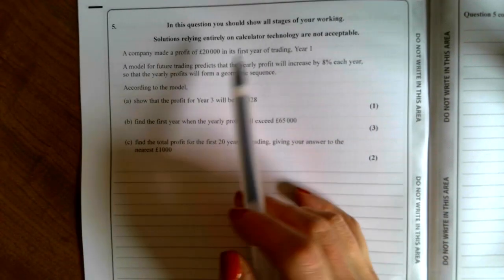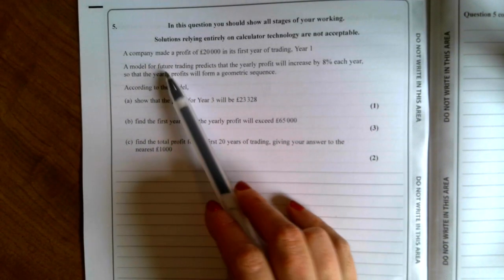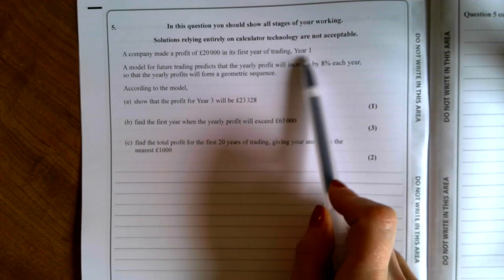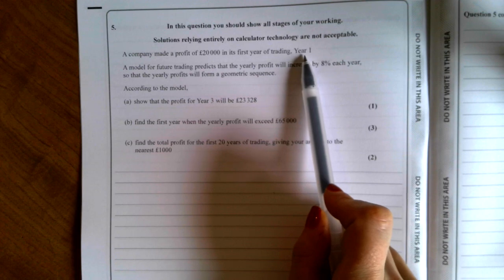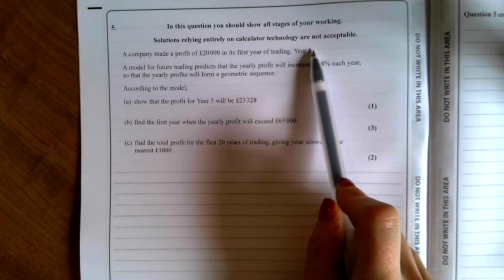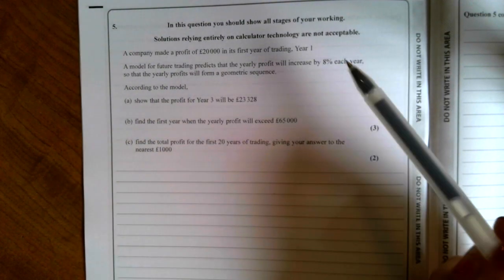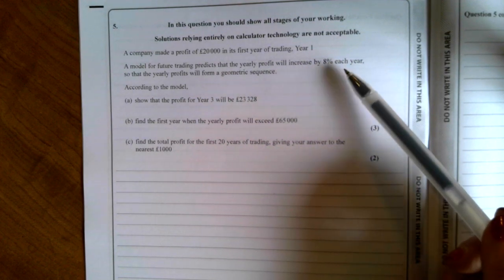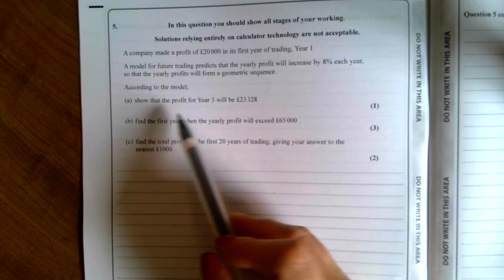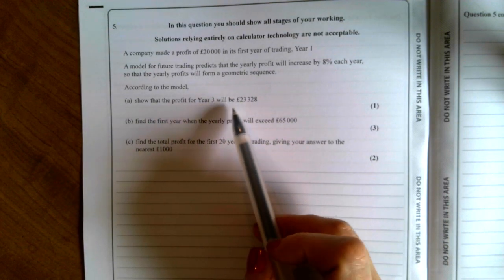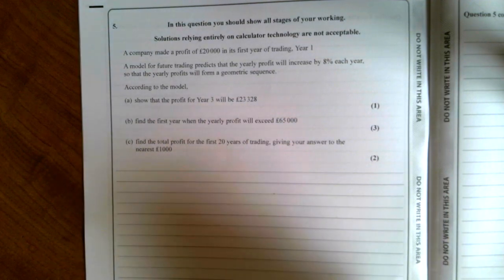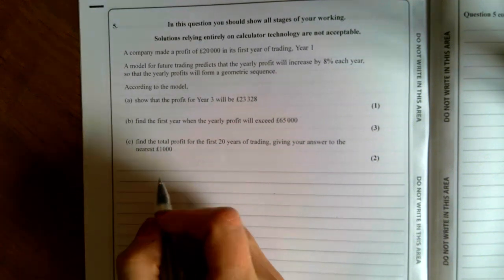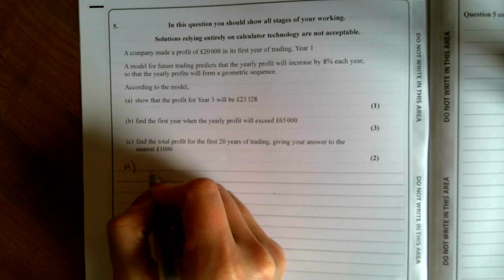Question 5 gives us this scenario where a company made a profit of £20,000 in its first year of trading, year 1. That's really important that we realise that's at the end of year 1 for this question. And it models that its yearly profit will increase by 8% each year. Show that the profit for year 3 will be 23,328. So this is just a sort of compound interest style question.